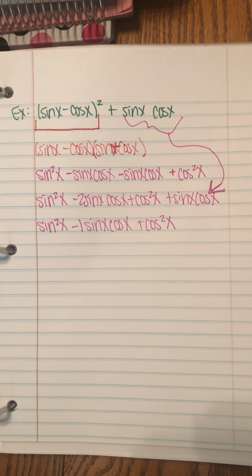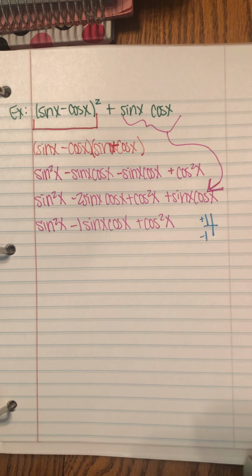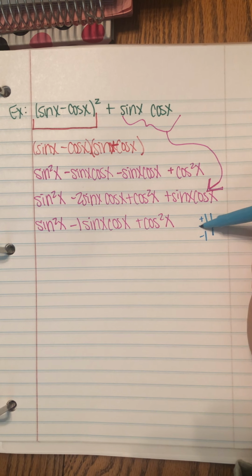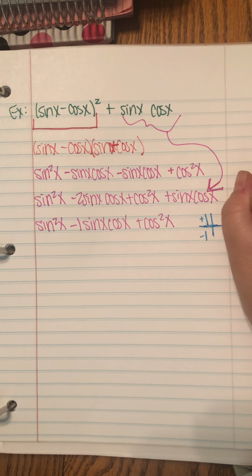And so from here, I want to stop and think, is there something else that I can do with algebra? Like, can I factor this? That would be a positive 1 and a negative 1. So let me just work. Two things that multiply to make positive 1, but add to make negative 1. No, so I can't factor.